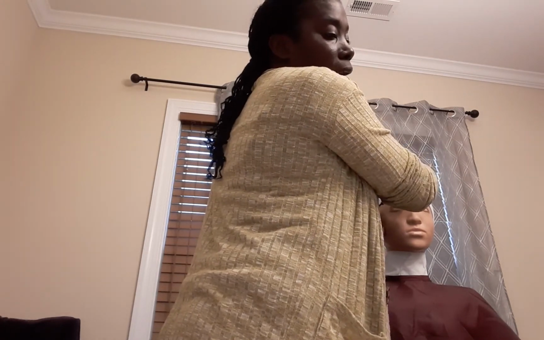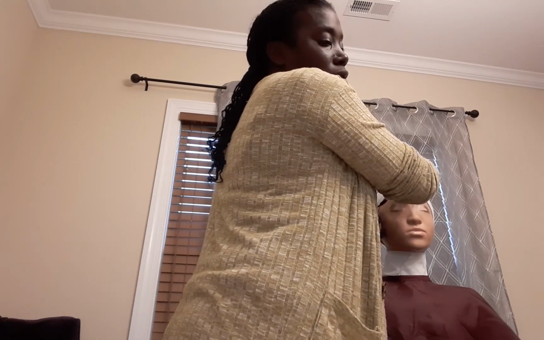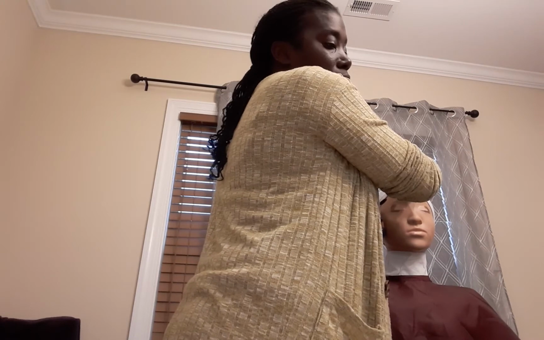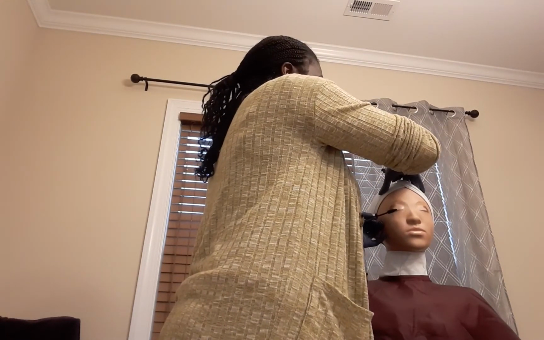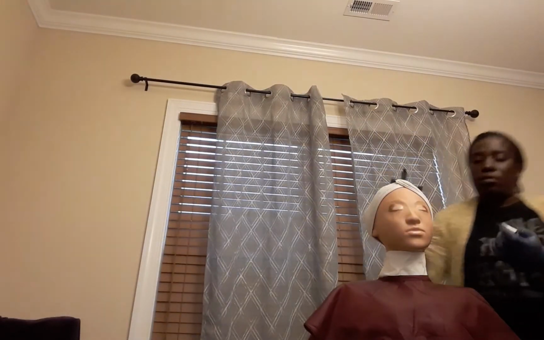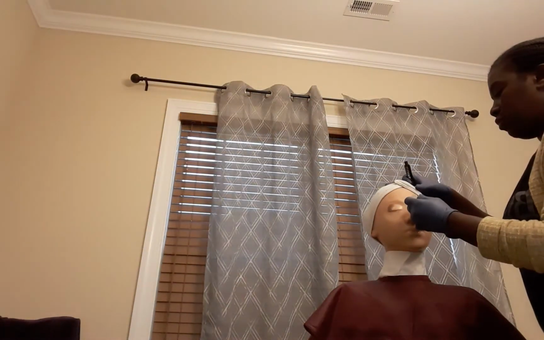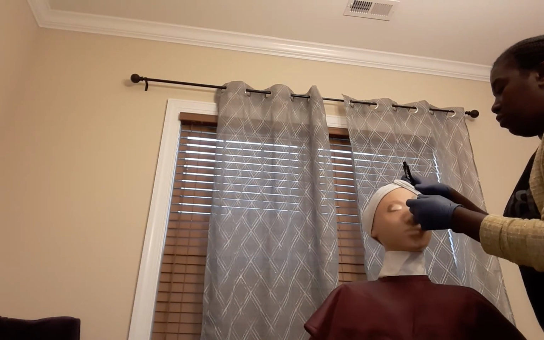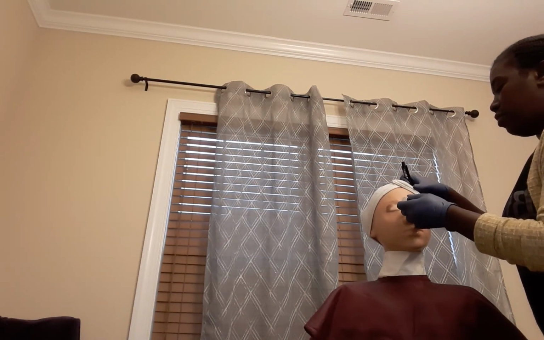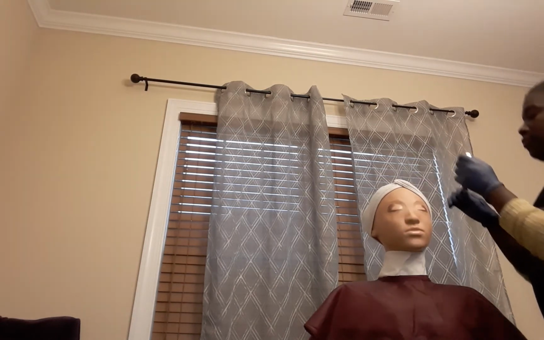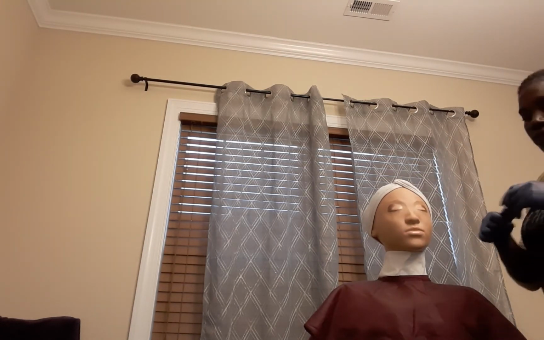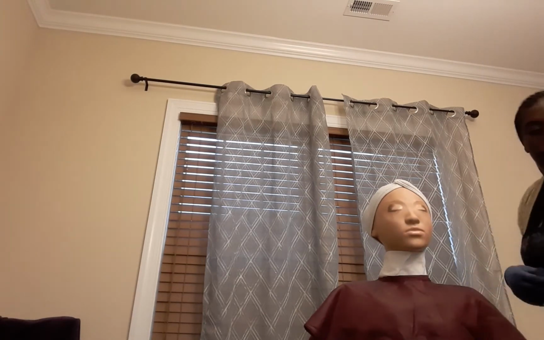All right, and when you have them look down and focus on a fixed point, something you point out for them, you can do the lower lashes. Have them look up. Have them look down. Okay.